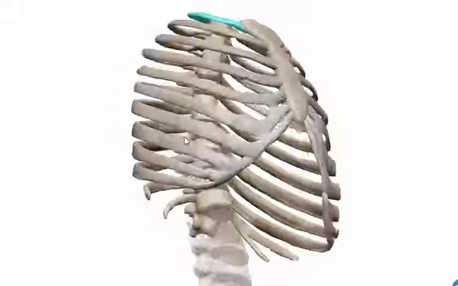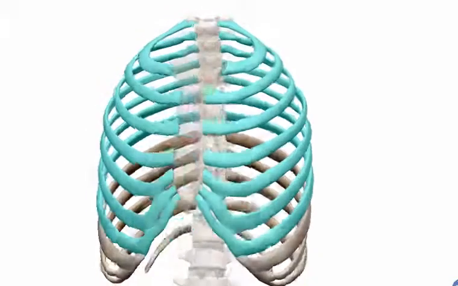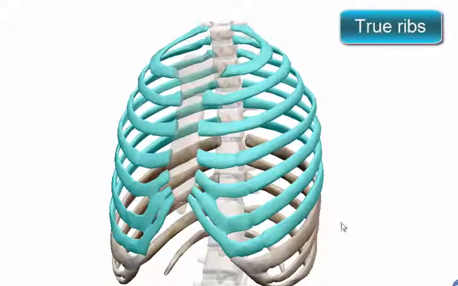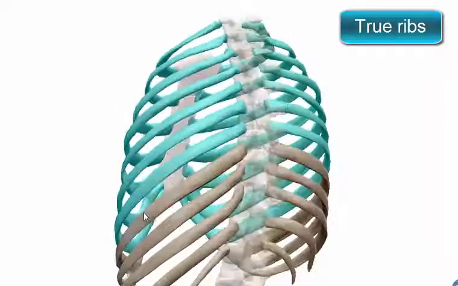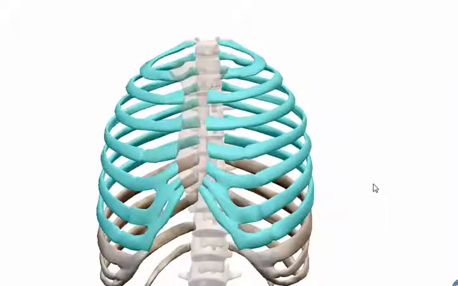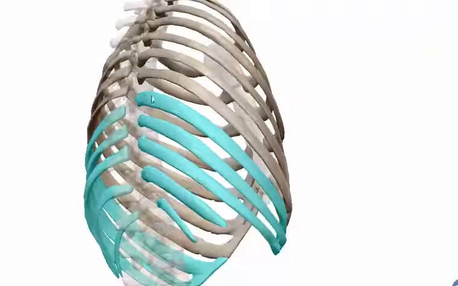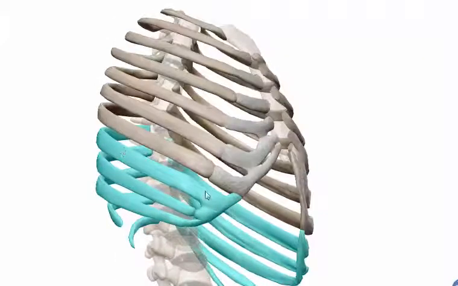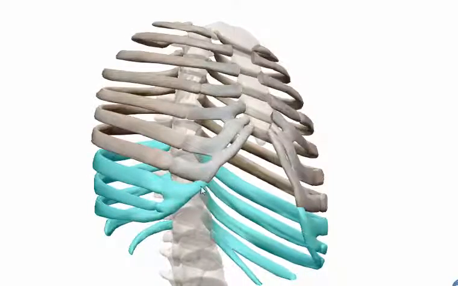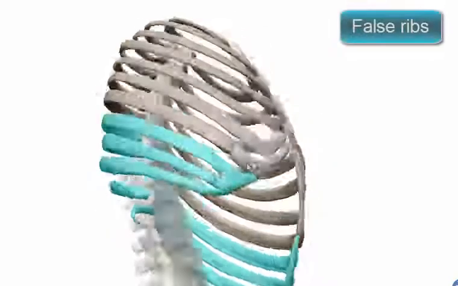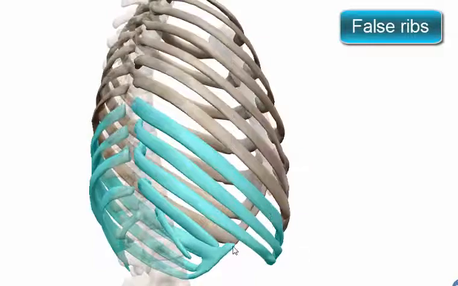But not all ribs are typical. Have a look. The upper 7 ribs, which we call the true ribs, have a typical articulation with the vertebrae behind and with the sternum in front. But the lowest 5 ribs have some special features. For ribs 8th through 10th, we have articulations between their costal cartilages. There are some tiny synovial joints between these costal cartilages, and altogether they make the costal arch. We call these 3 ribs the false ribs.